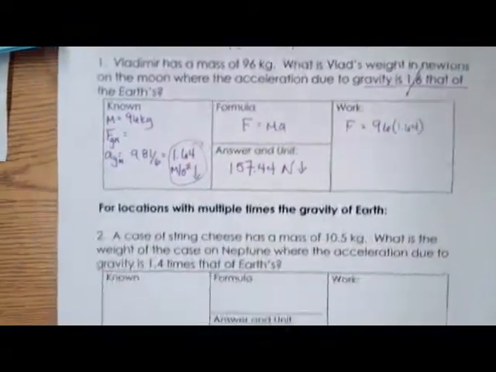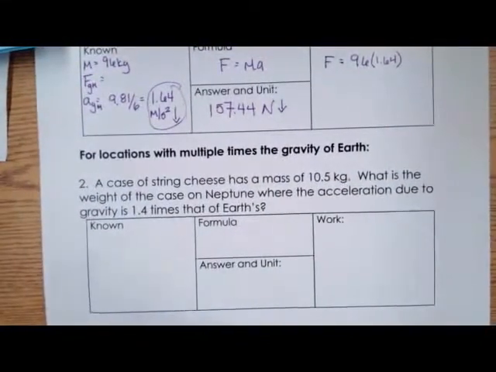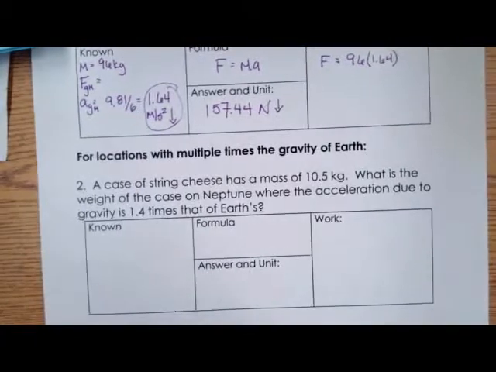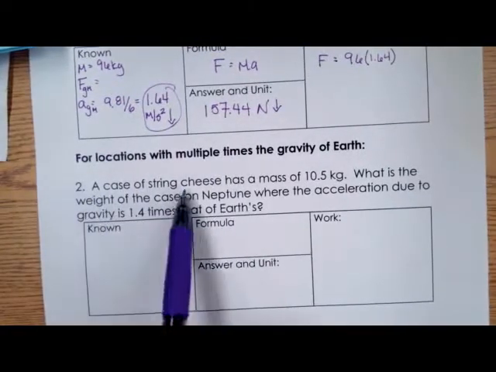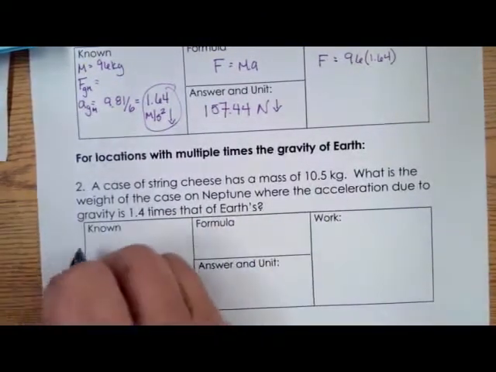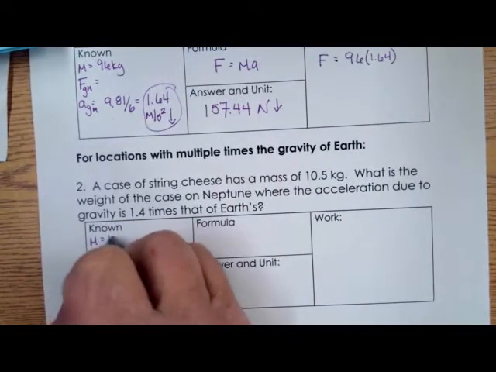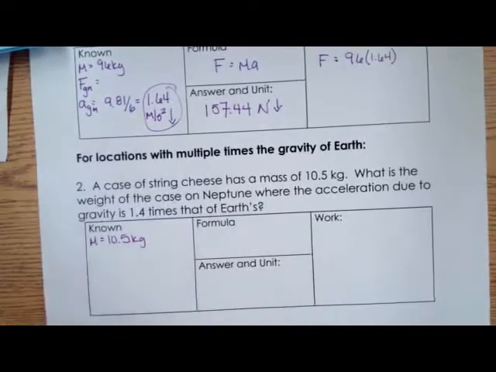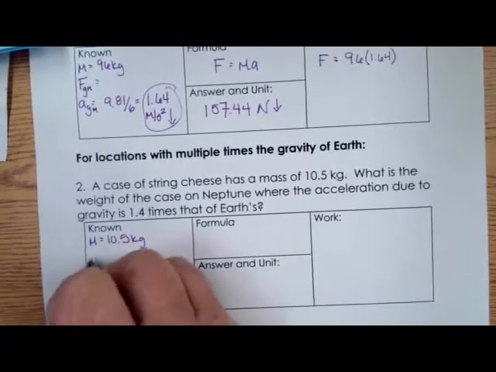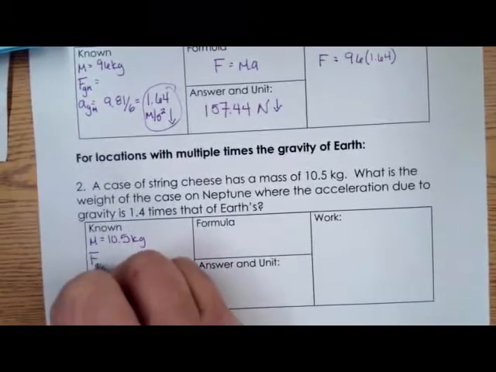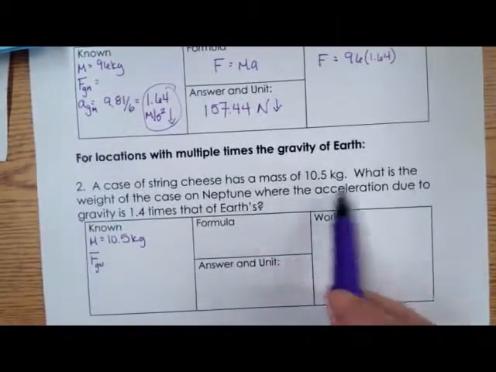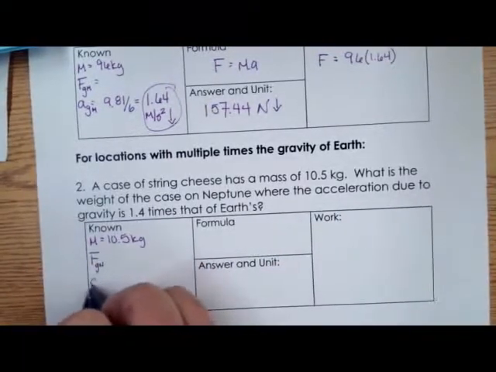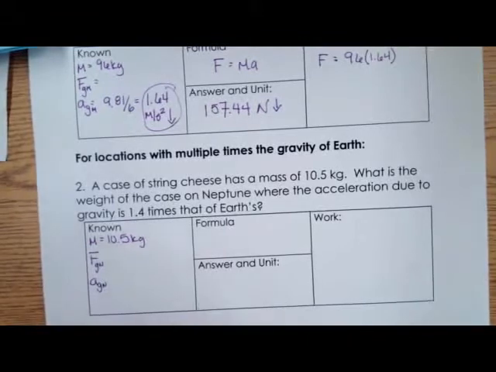Okay. Next one, this is for locations with multiple times the gravity on Earth. A case of string cheese has a mass of 10.5, so mass equals 10.5 kilograms. What's the weight of the case on Neptune? So we're looking for the force due to gravity on Neptune, where the acceleration due to gravity is 1.4 times that of Earth.